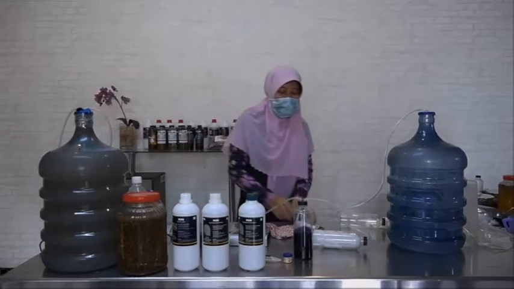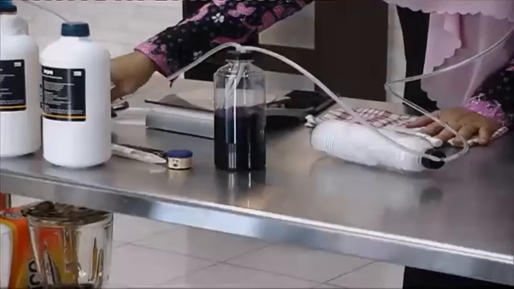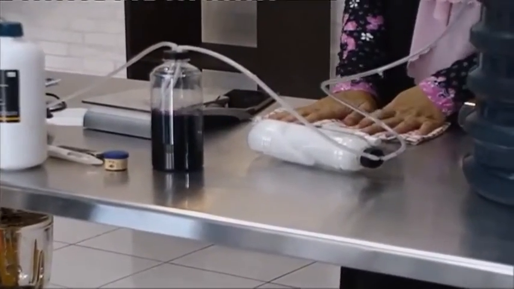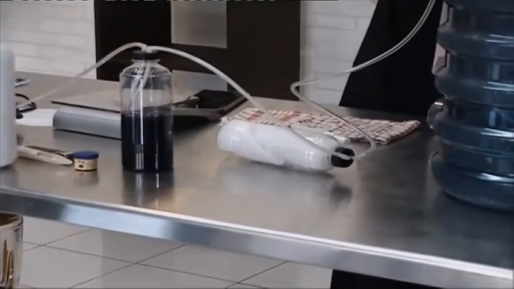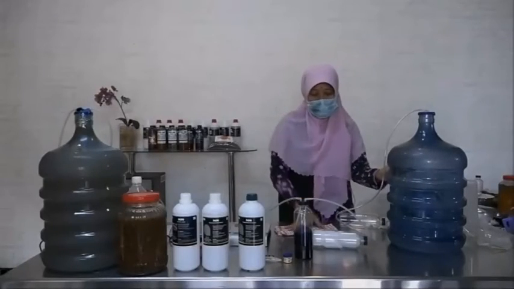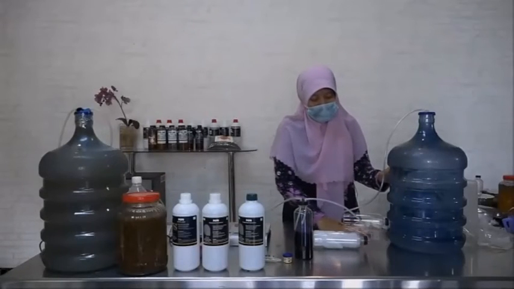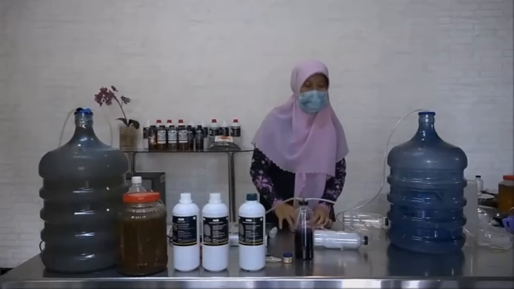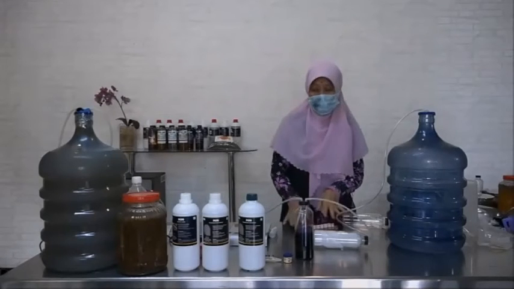The function of the aerator is to circulate the air in this liquid medium and isolate. So the isolate can grow, and the mass production is a success like this.